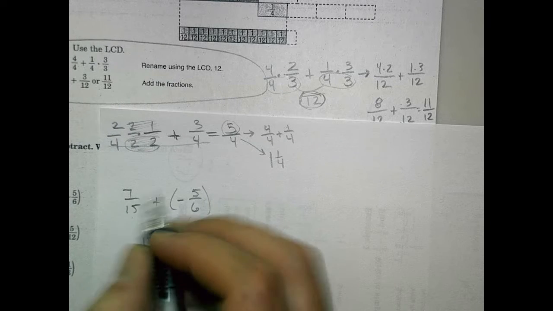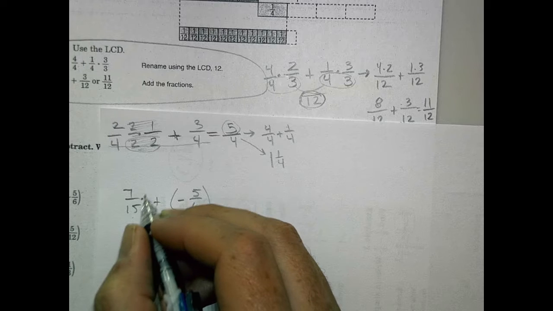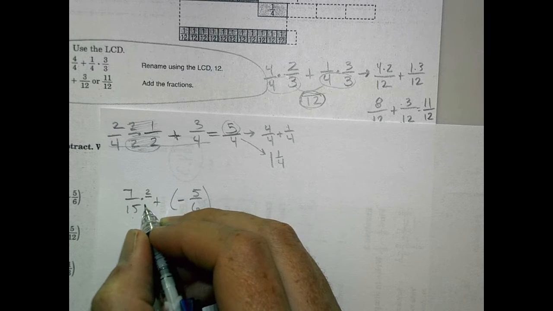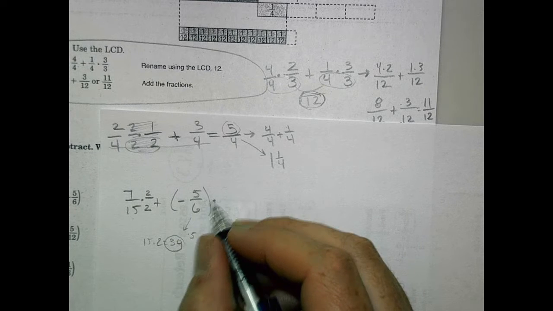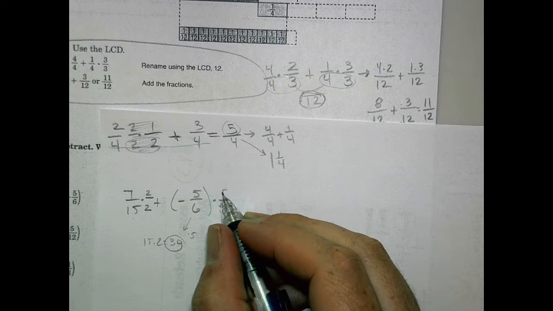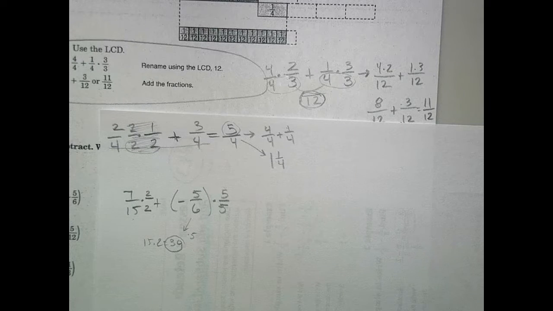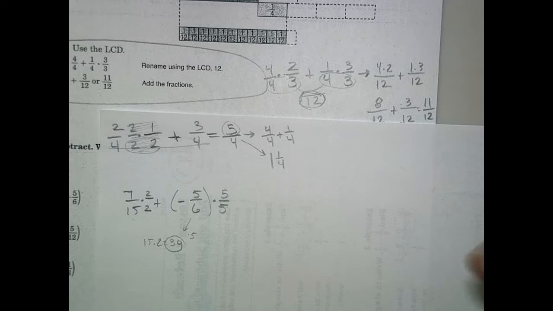So again, how do I get to 30 from 15? I multiply it by 2. So I'll multiply top and bottom by 2. Over here, how do I get from 6 to 30? I multiply it by 5. So I'll multiply the top and bottom of this side by 5. Because why? 2 over 2 is 1, 5 over 5 is 1, not a big deal.